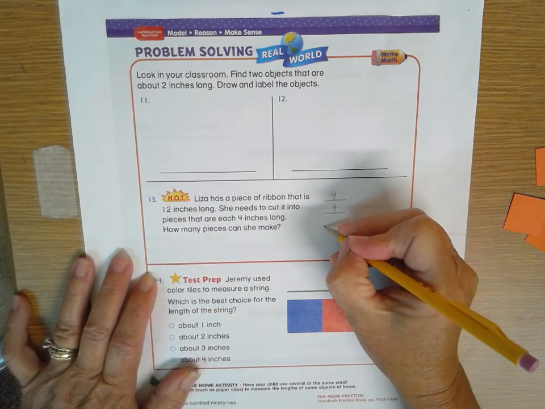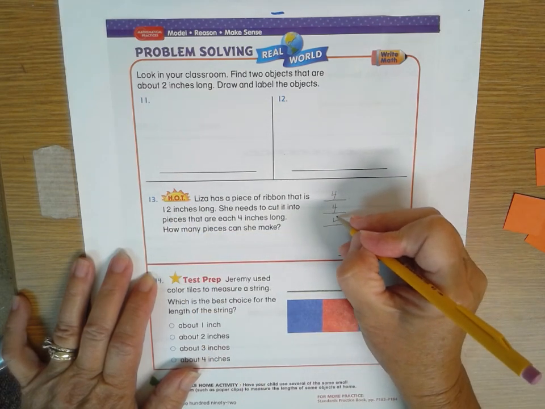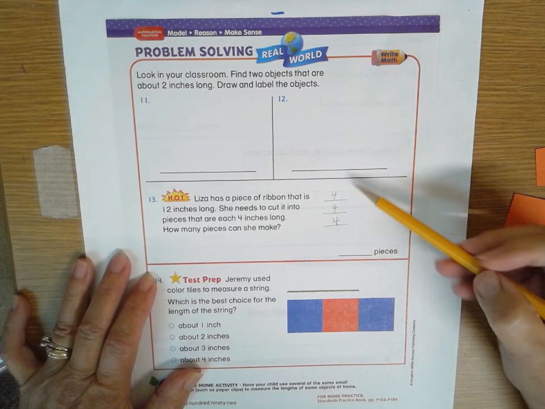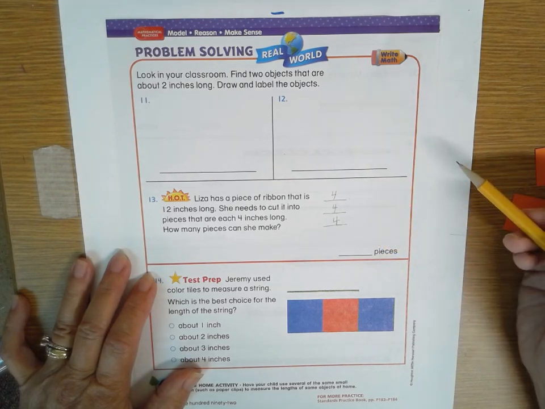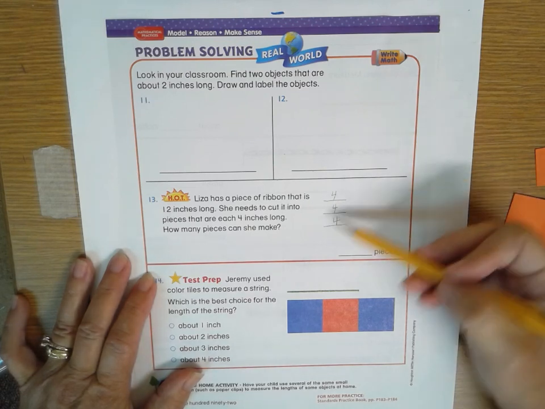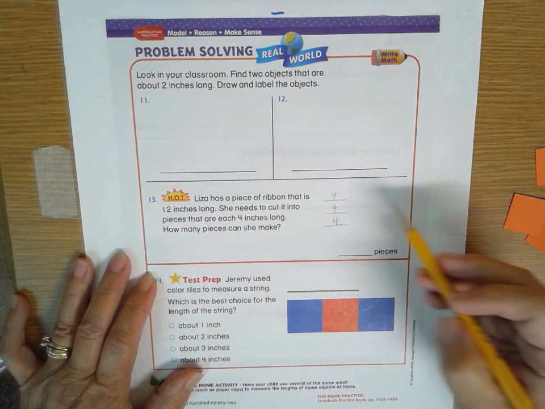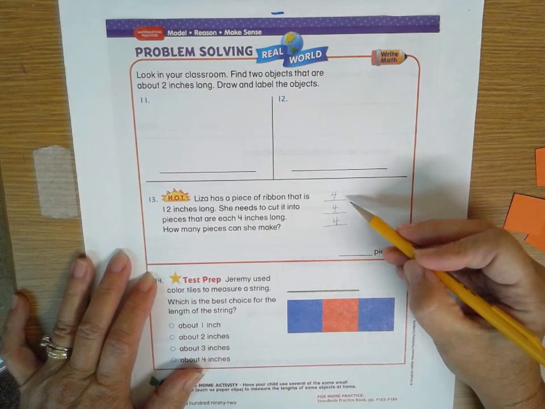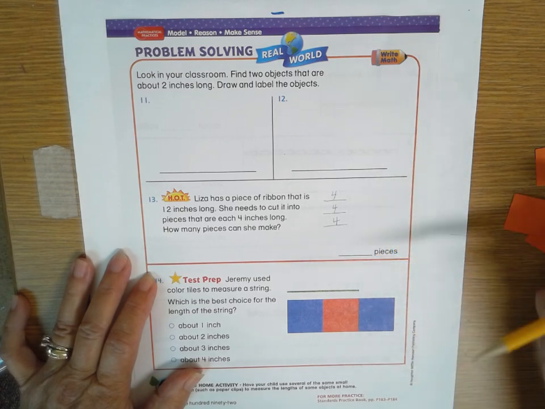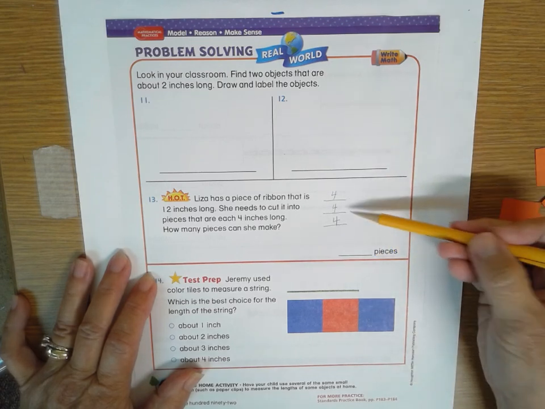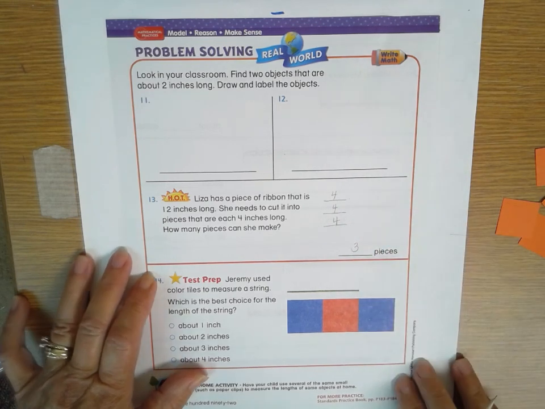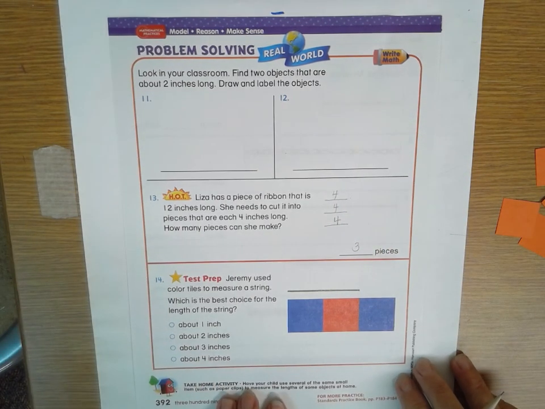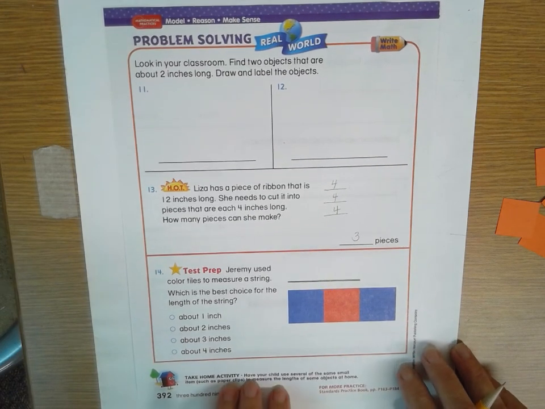So let's do another one. So now we've got 4, 4, and 4. How much is that? That equals 12 inches. 4 plus 4 plus 4 is 12. So how many pieces do we have? There's one piece there, one piece there, one piece there. There are 3 pieces.